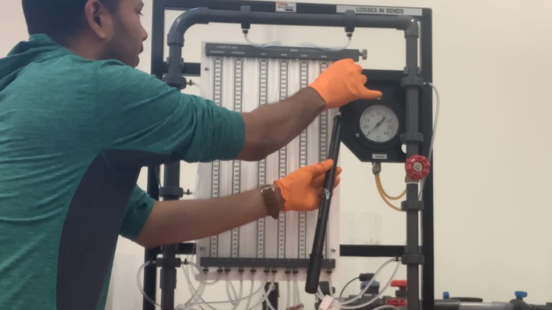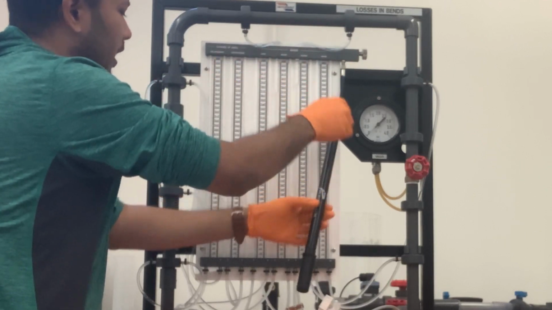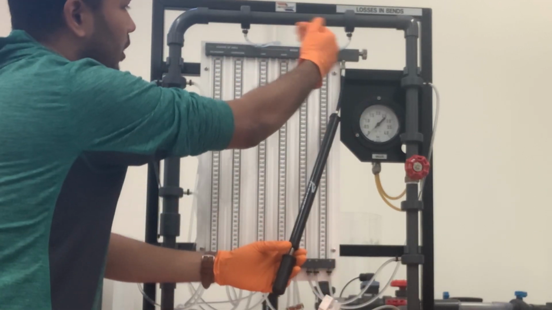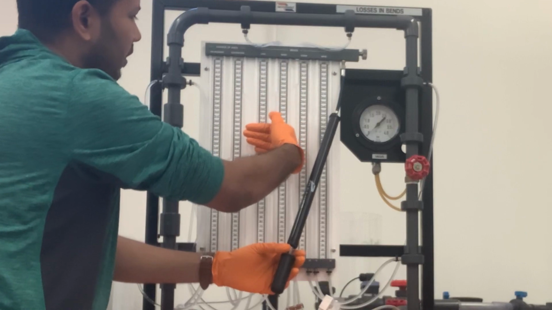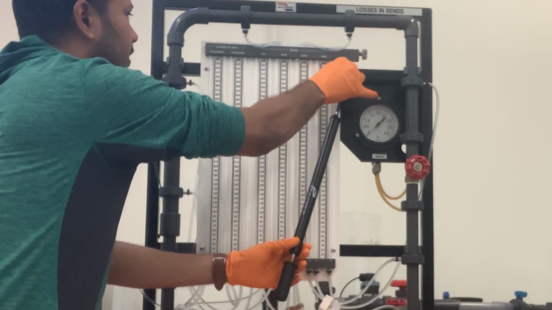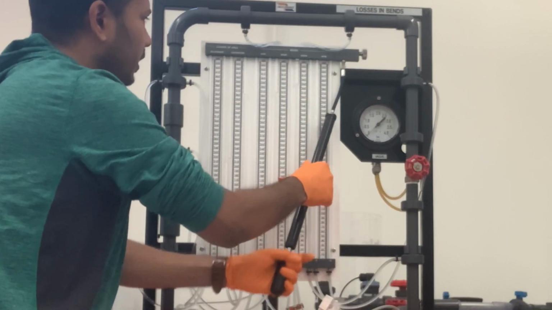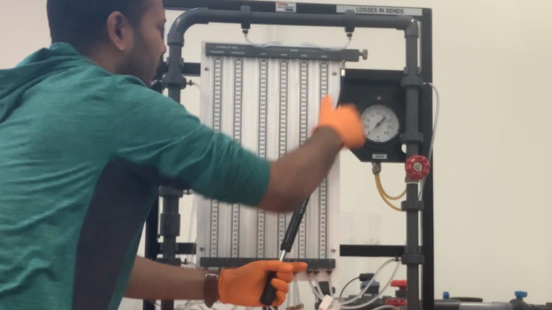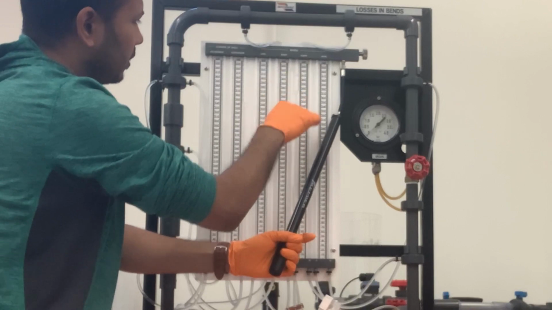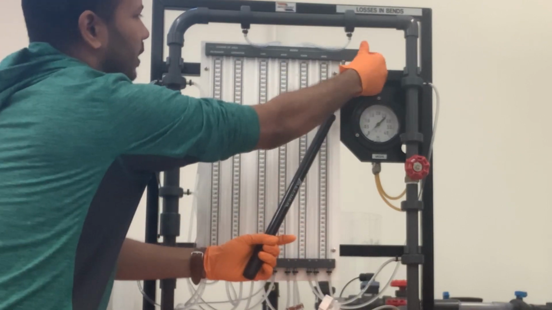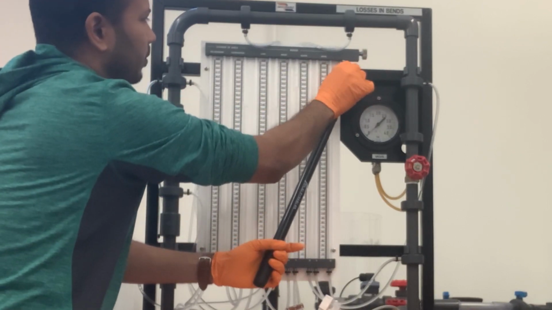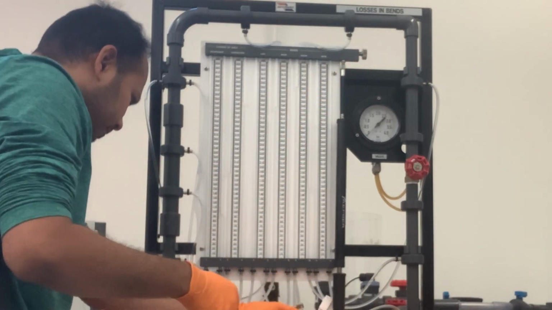If I need to lower the water head, I can push some air into the top part of the manometer, and the water will come down, and I can take the reading. So I'm connecting the hand pump. You see, it will let some air in. See, the water level is going down if I pump. If we need it, we'll do it, but for now I'll just close it.